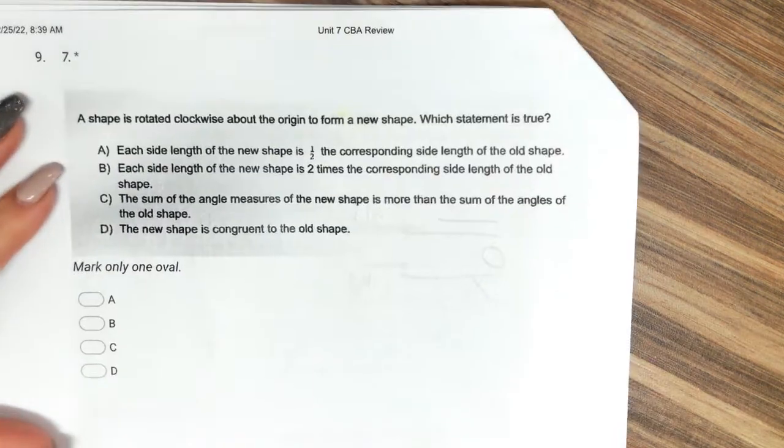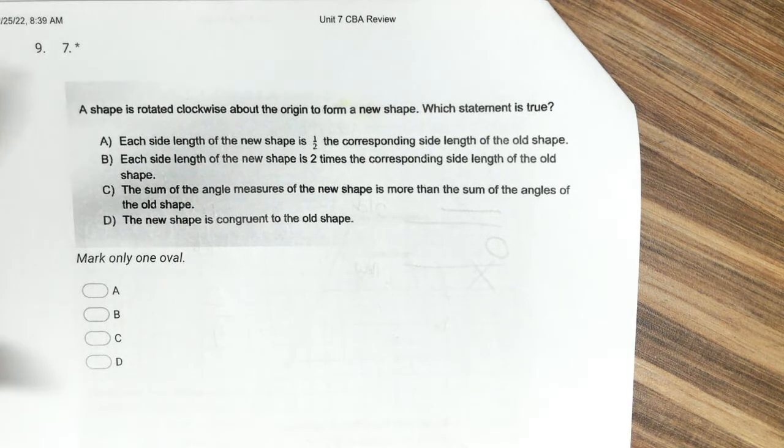All right, are y'all ready? Let's talk about this before we read the question. What is the only transformation that does not preserve congruence? Dilations. So rotations, reflections, translations all keep the shape the exact same. The side lengths are the same, the angles are the same, the perimeter is the same, the area is the same. All right, what was the clue word here?